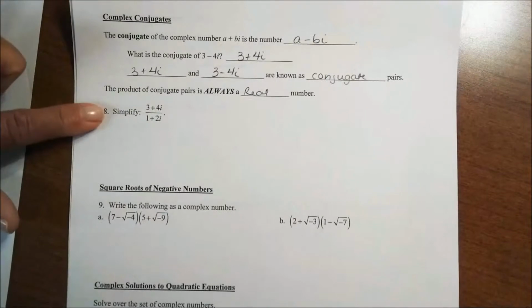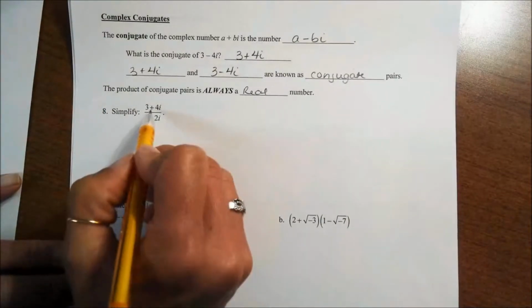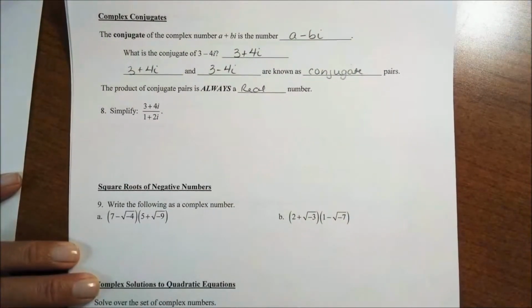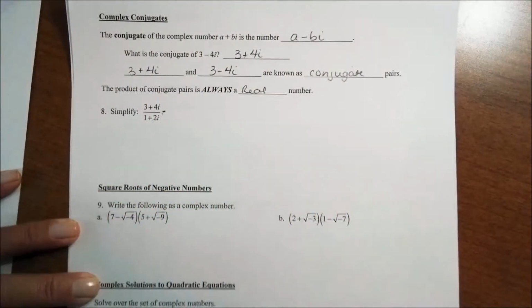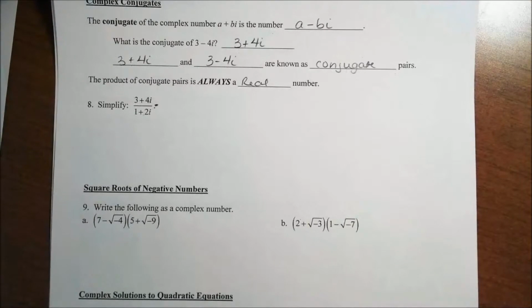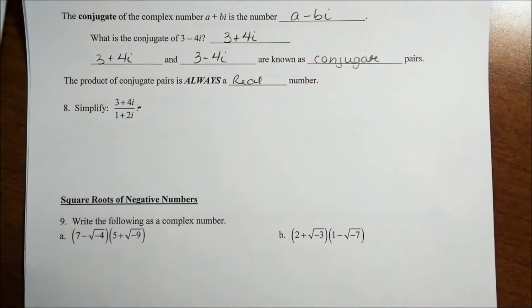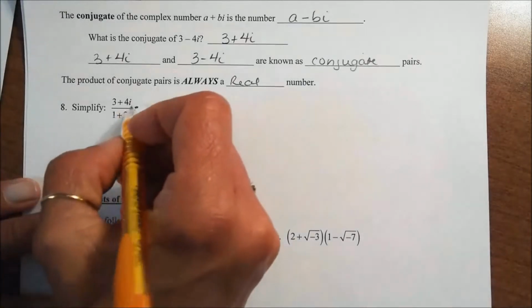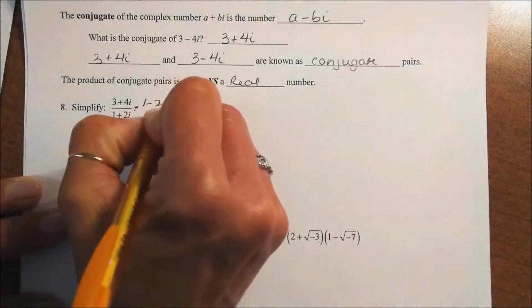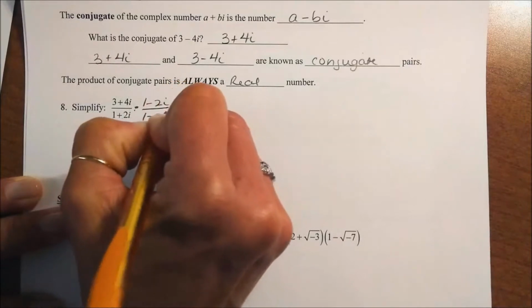So if we needed to simplify this complex rational function, we would need to multiply by the conjugate of the denominator. It is okay if you have an i in the numerator. It's what we can't have in the denominator. And remember, i represents the square root of -1. Therefore, we cannot have a radical in the denominator. So we're going to multiply by 1 minus 2i over 1 minus 2i.